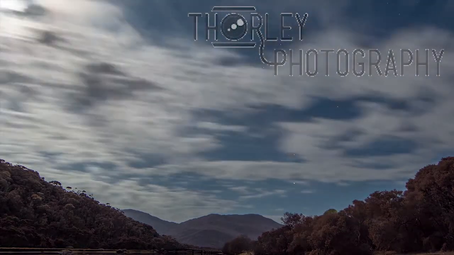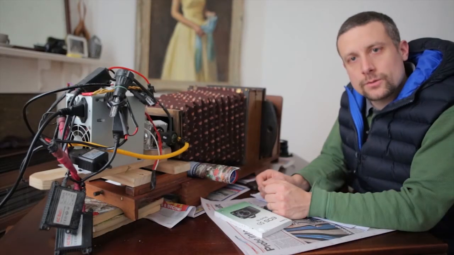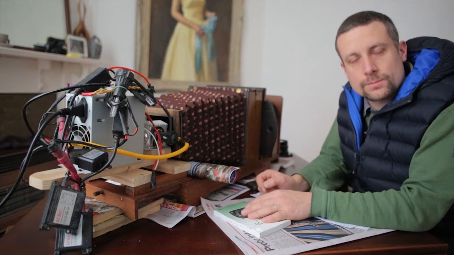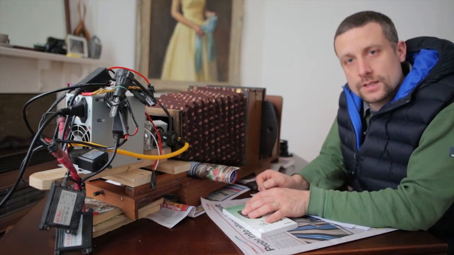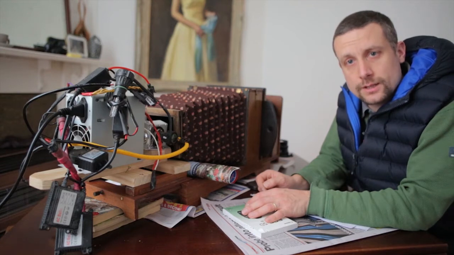Here's an update on my custom condenser enlarger. I'm going to show you what I've done. I'm also going to explain some of the principles involved for those of you who aren't familiar with the difference between a condenser enlarger and a diffusion enlarger.